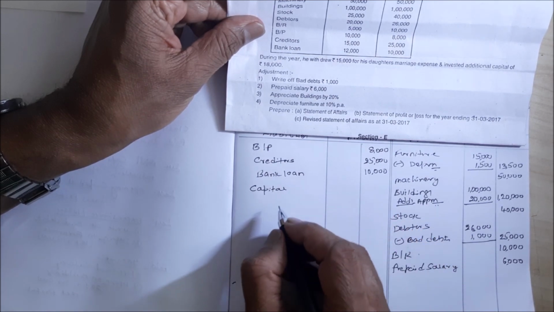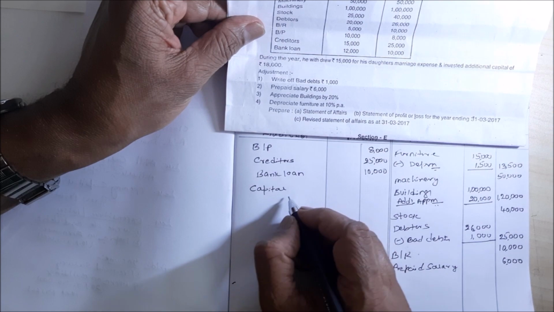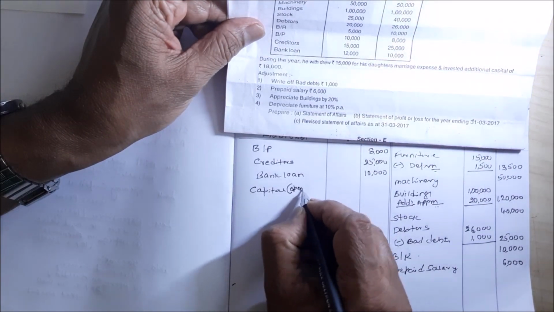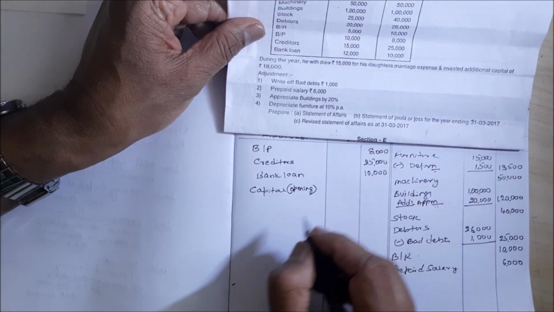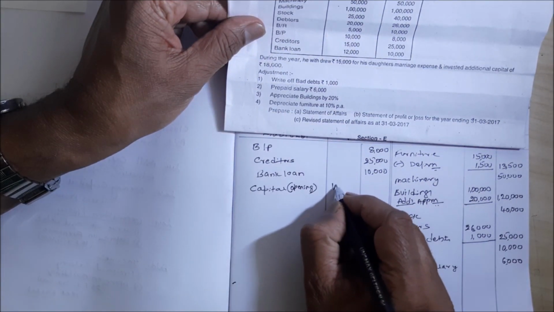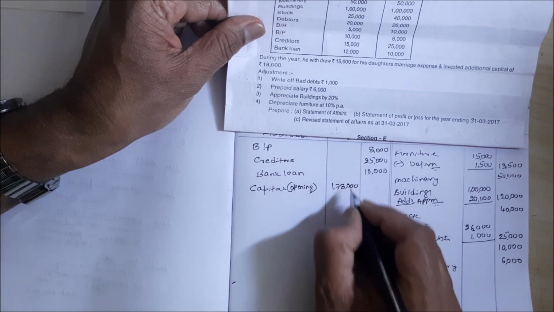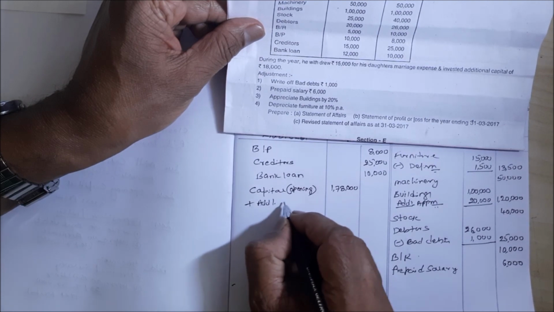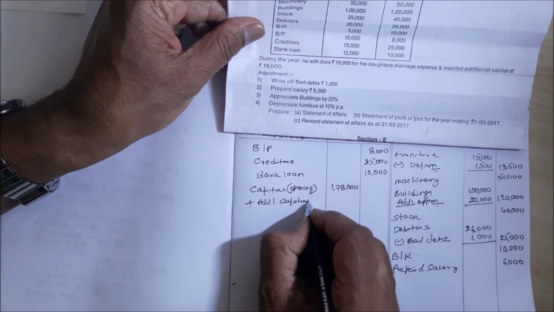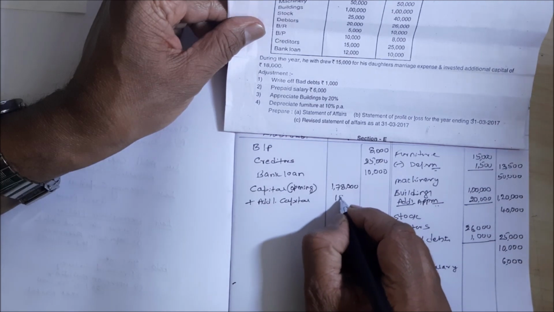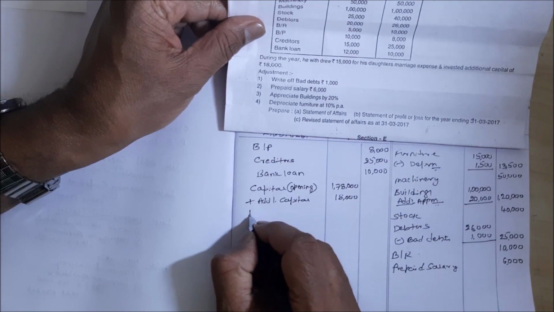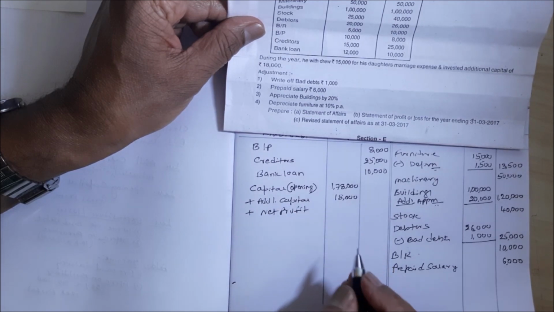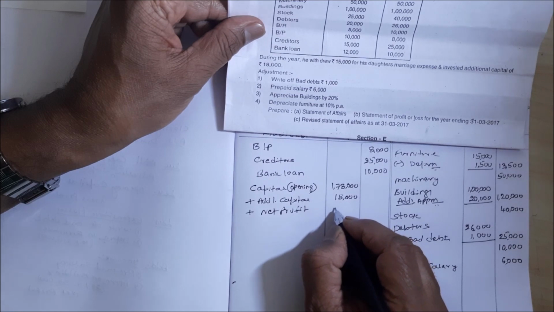So that's why you are supposed to write capital always at the last. Capital, within bracket you write opening capital 1,78,000, which you have already calculated earlier. For that, add additional capital 18,000. Add net profit 40,500.